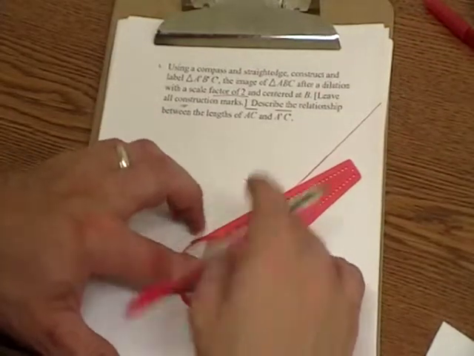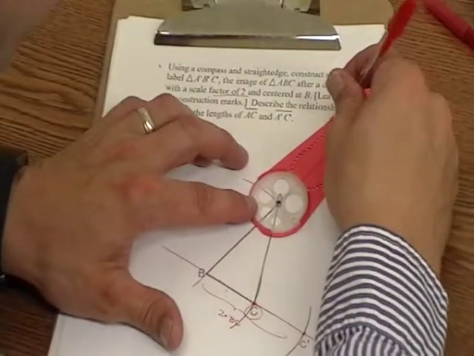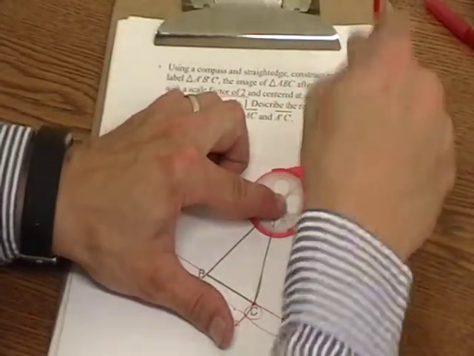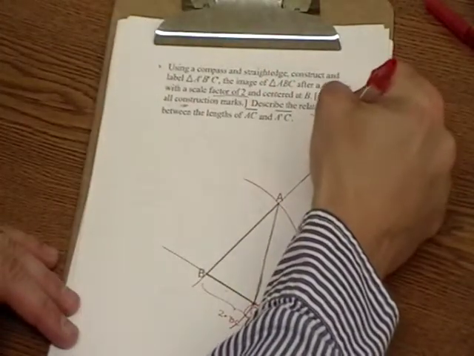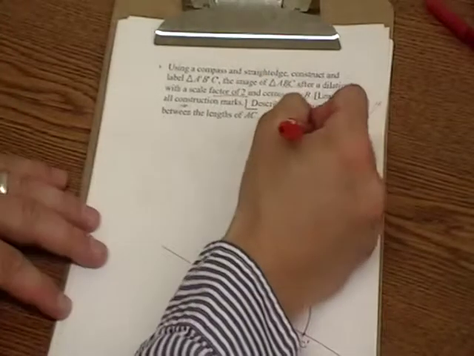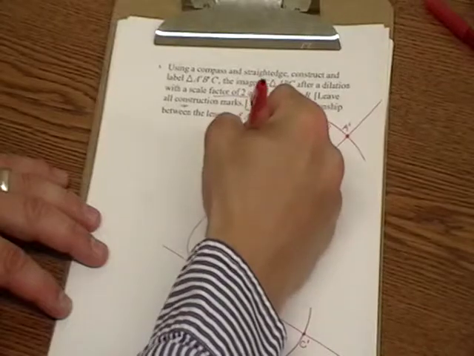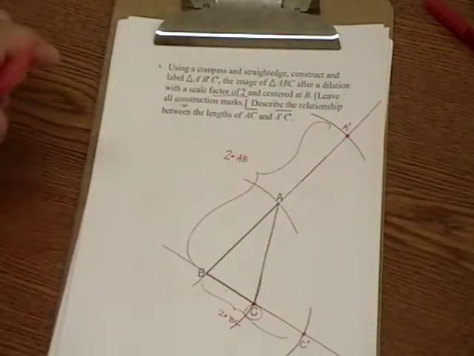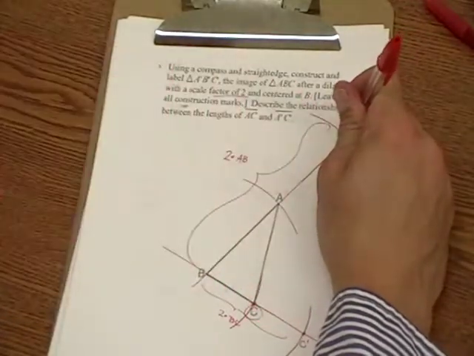I gotta remeasure. Don't let your pen get out of there. Hopefully all of you are gonna do this in pencil on the test in case of a mistake. Okay, so that's where A prime is, and the reason is because that distance is 2 times the distance of AB. Now I'll connect those, if I need a larger straight edge.